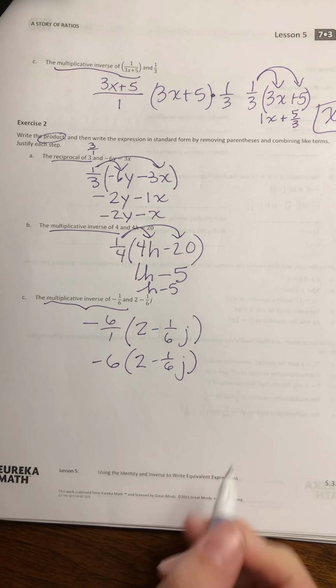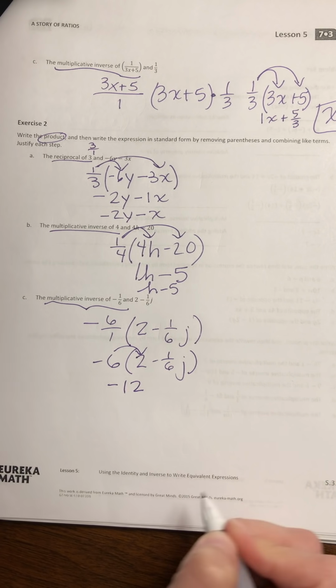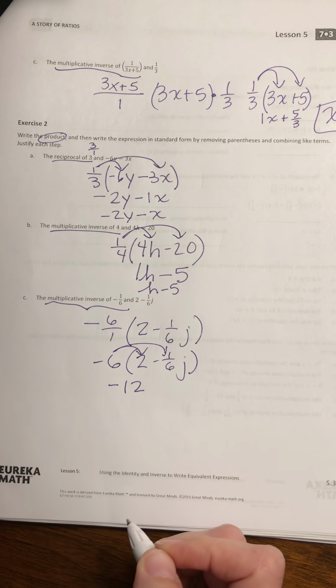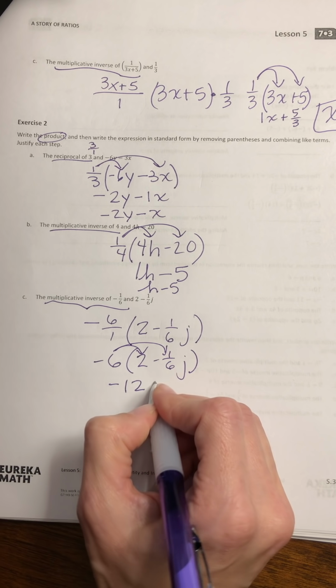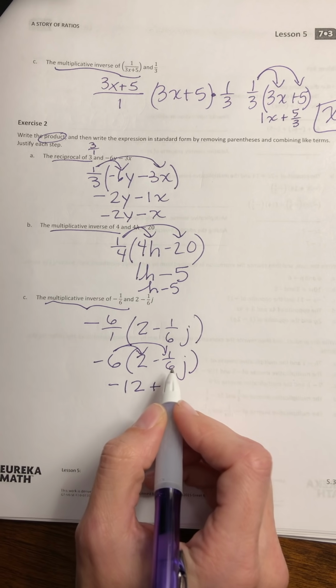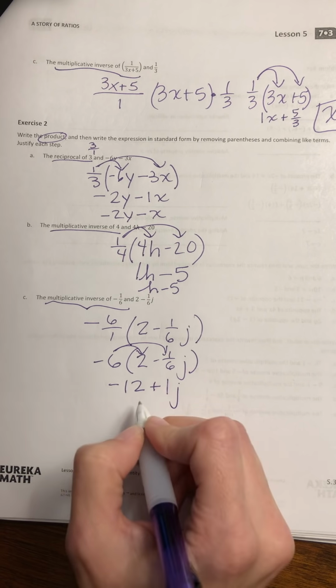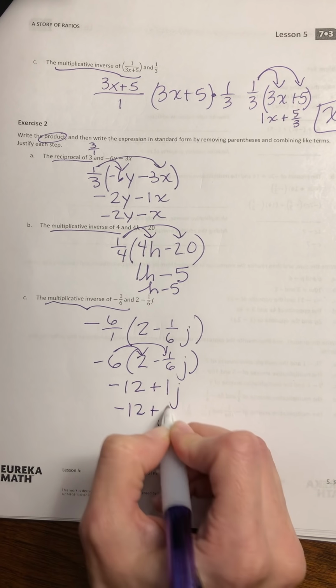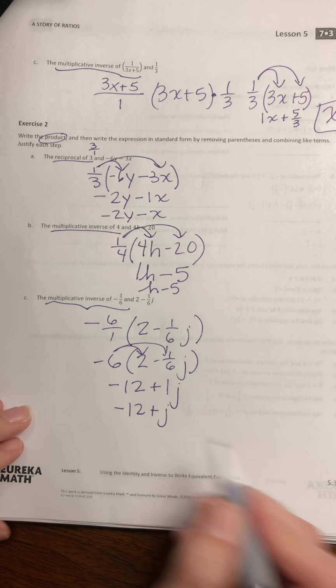Okay, now you can hand out that multiplication. Negative 6 times 2 is negative 12, and negative 6 times negative 1/6 j. A negative times a negative is a positive, and 1/6 of 6 is 1. Again, drop that coefficient, not necessary. Negative 12 plus j.